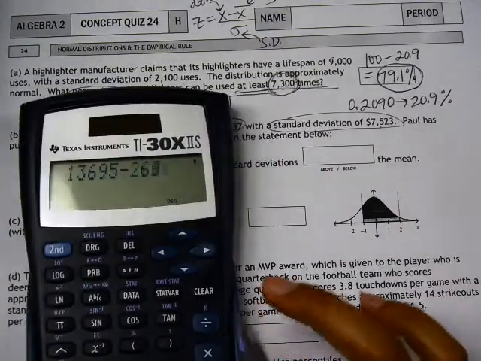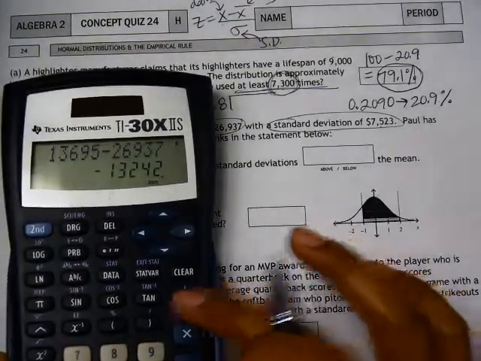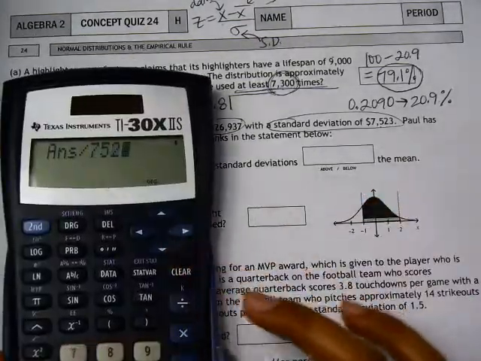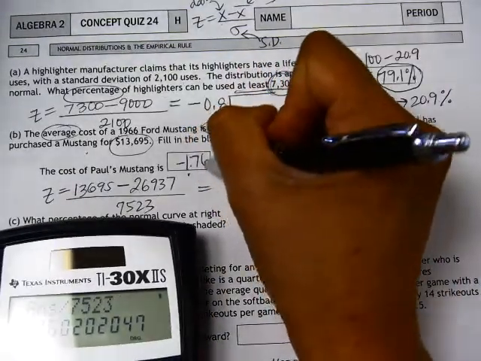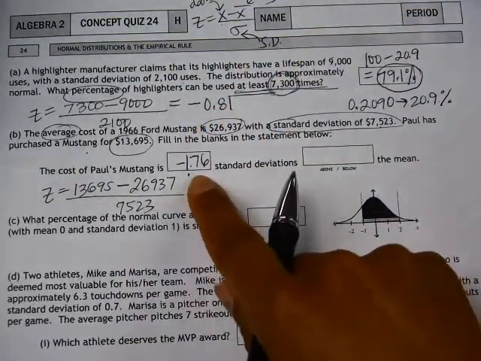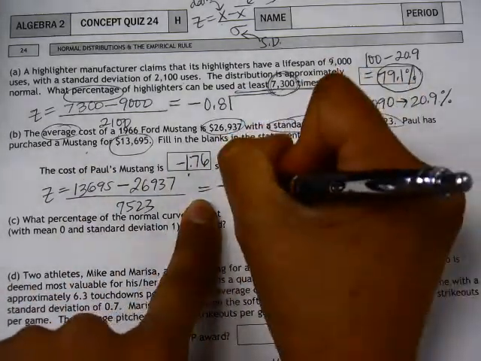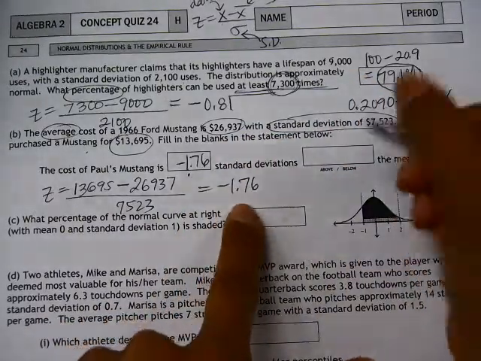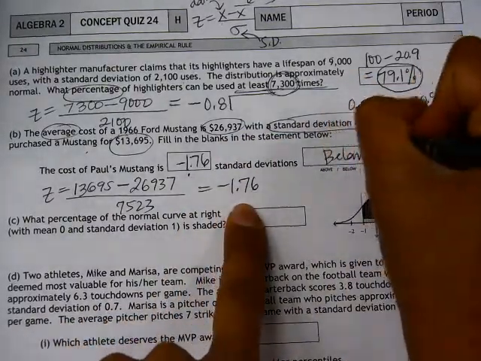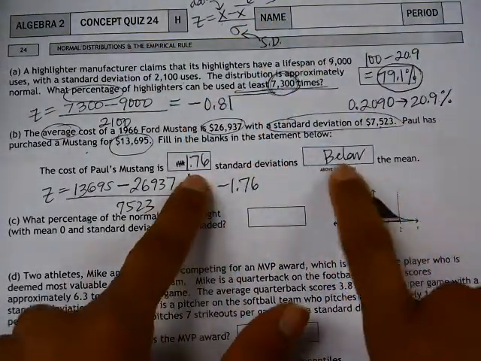minus 26,937 divided by 7,523. So negative 1.76. And if we're looking at the above or below, because we got a negative, that means automatically that his Mustang is below the average. So I'm actually going to change this to just 1.76 since I'm already saying that it's below the mean.